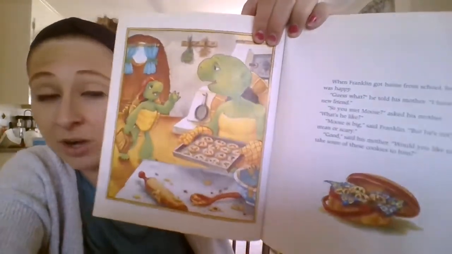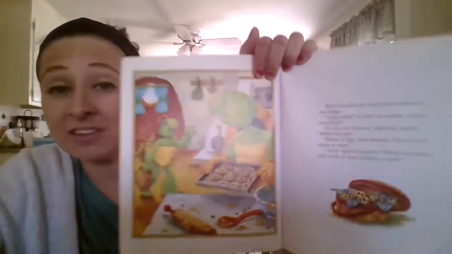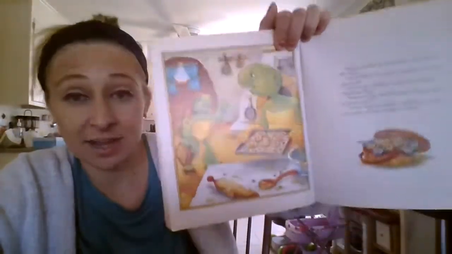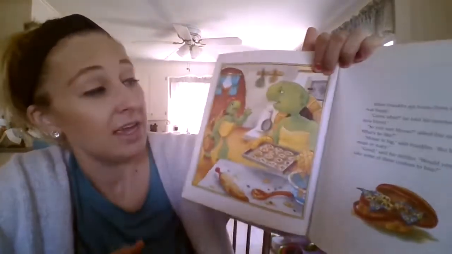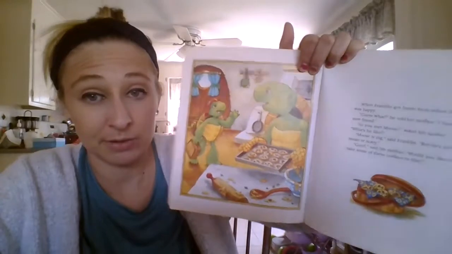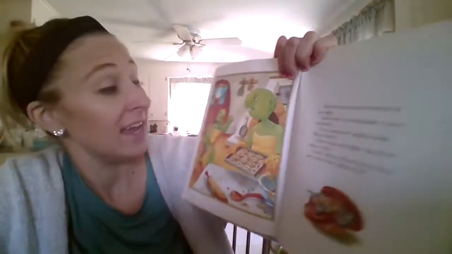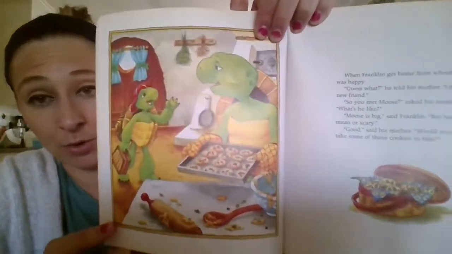So another important event in the story right now is how things have changed. Franklin is now coming home, the setting changing, going back to his house. Now he's home and he's excited about his new neighbor. He really likes Moose, and he's not scared or afraid of him anymore.